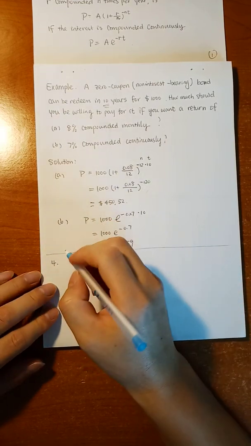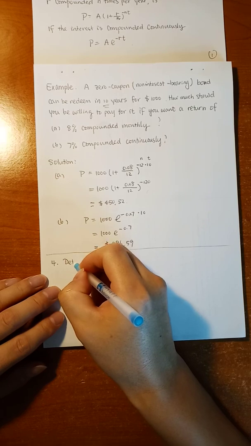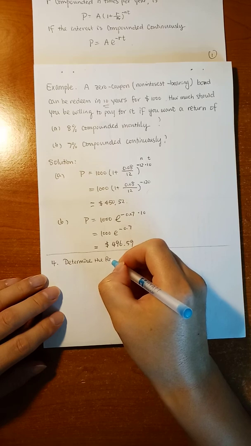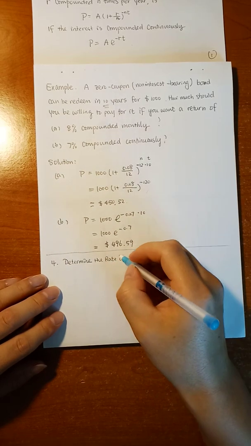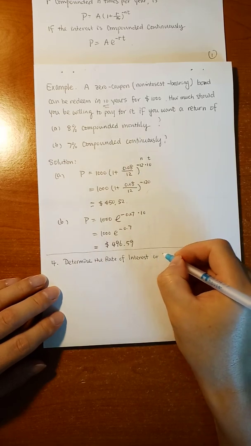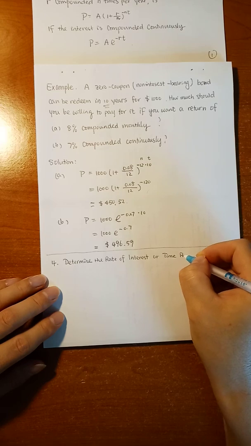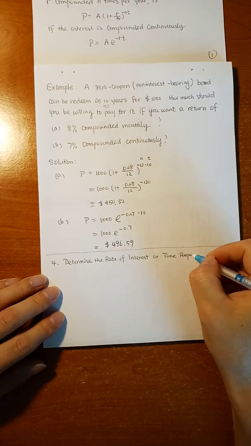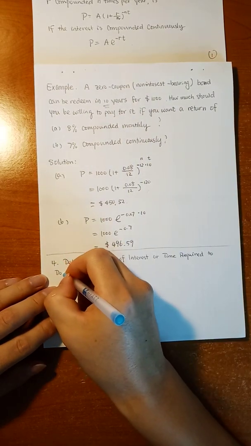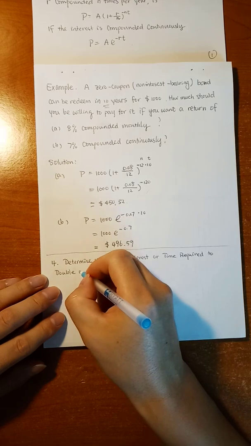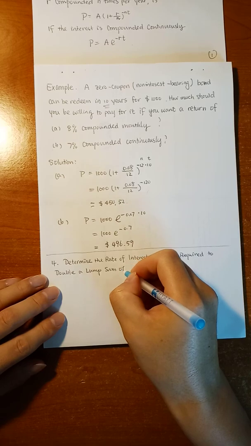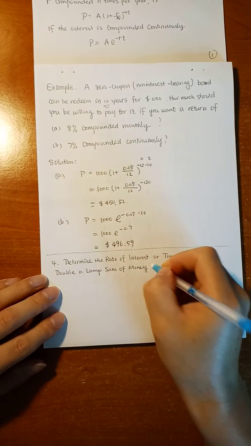Part 4 is determine the rate of interest or time required to double a lump sum of money.